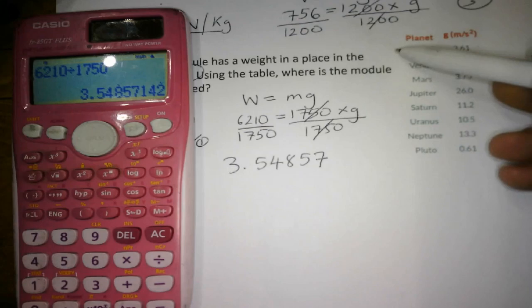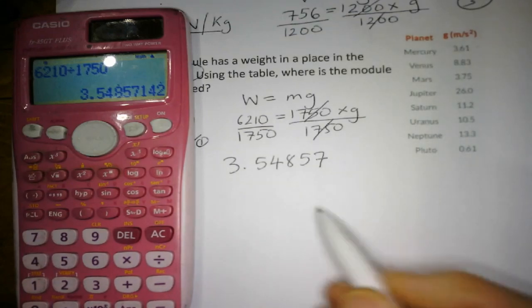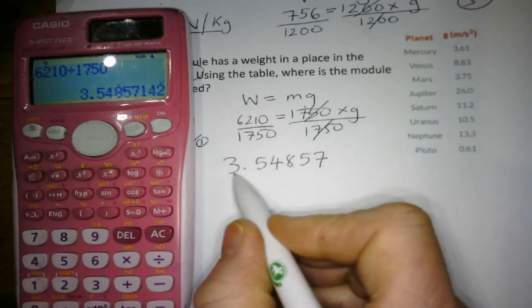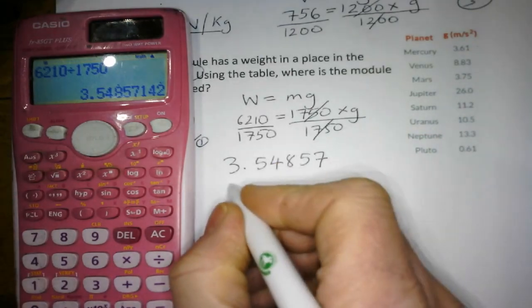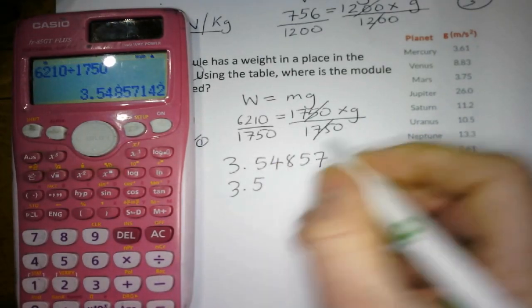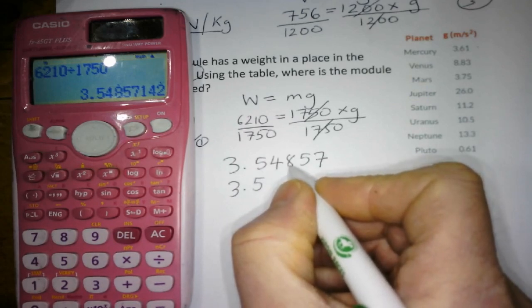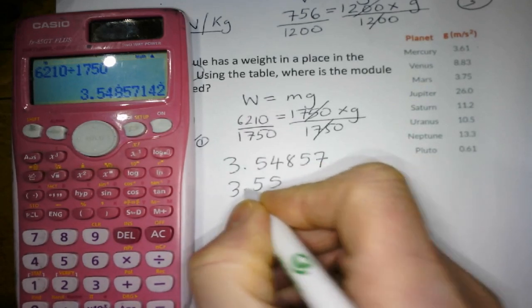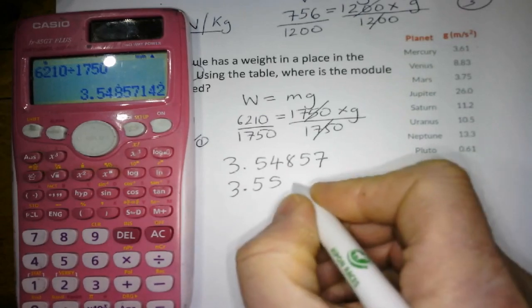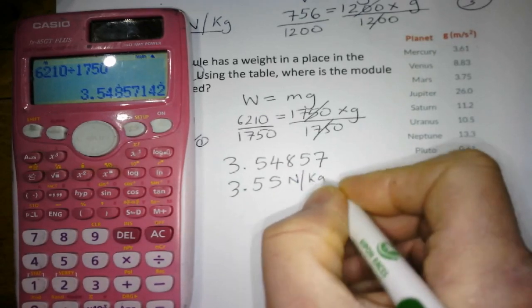There's not a mark for it in this question, but it's good practice to have. So if we need 3 significant figures, I need that one, and that one. So it's 3.5 something. But because that one after the 4 is an 8, so that's bigger than 5, we need to round up so it becomes 3.55. So 3.55 newtons per kilogram.